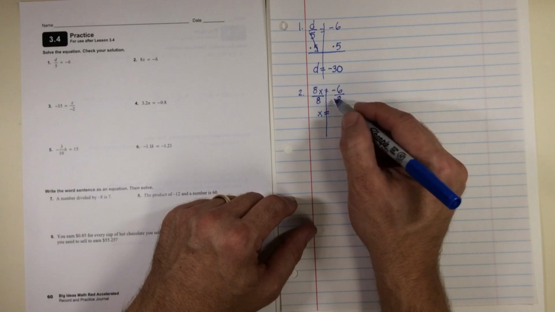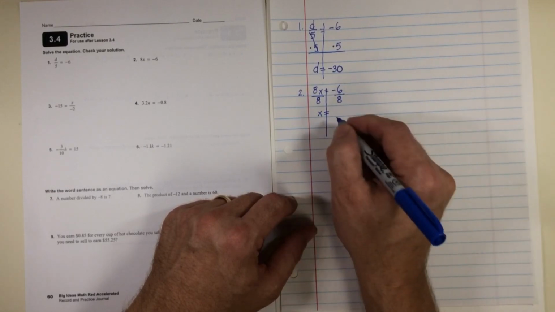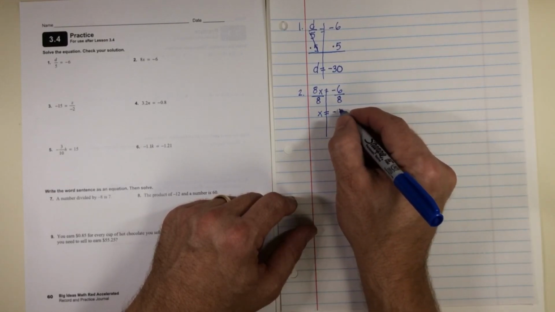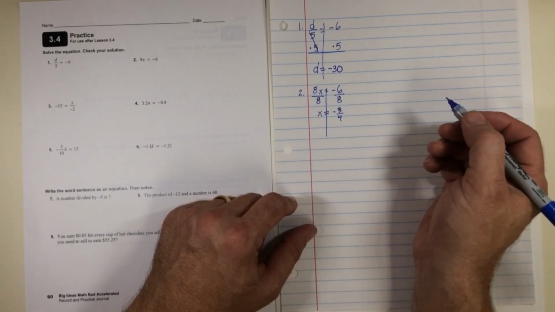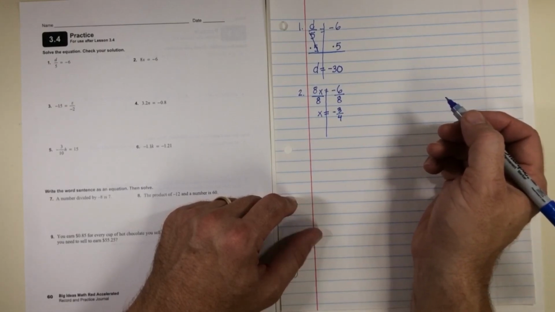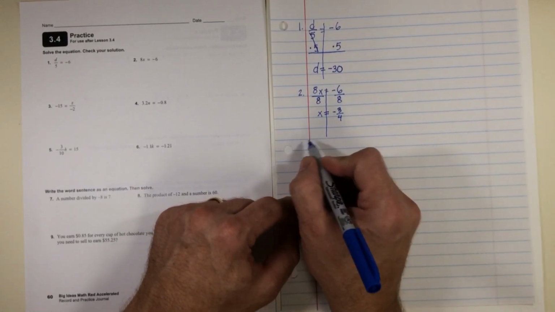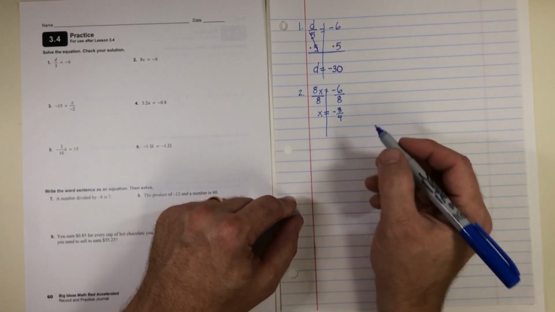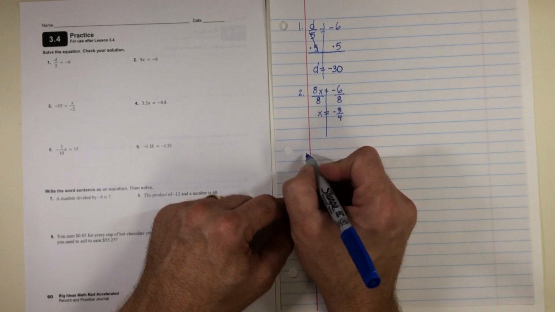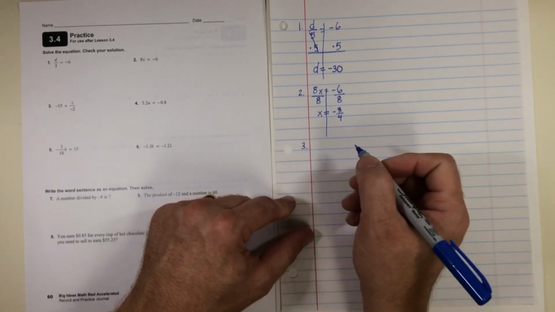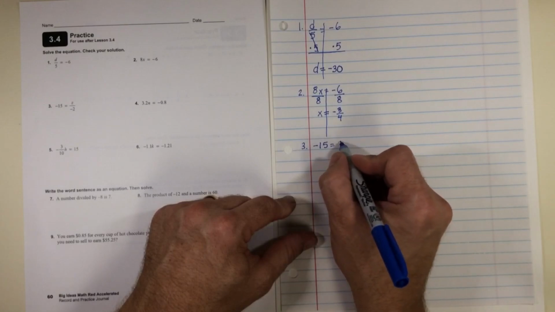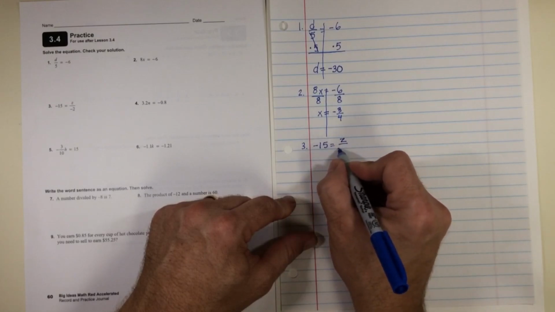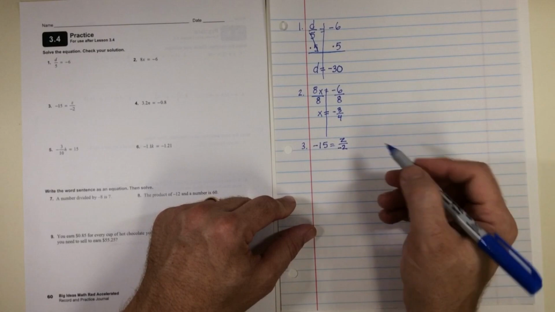Or, if you look at it, I have negative 6/8. I'll just simplify that and keep it in fraction form to make it negative 3 over 4. X equals negative 3 over 4. And that saved me from having to do the division and get negative 0.75. Yay! Number 3. Negative 15 equals z over negative 2.